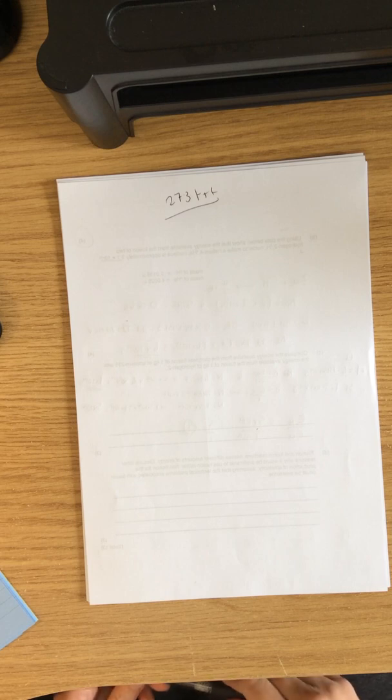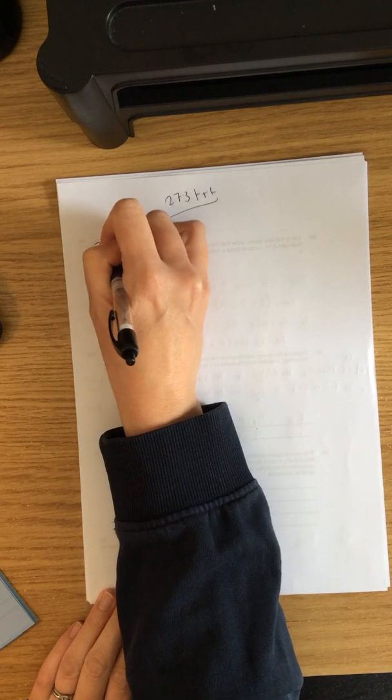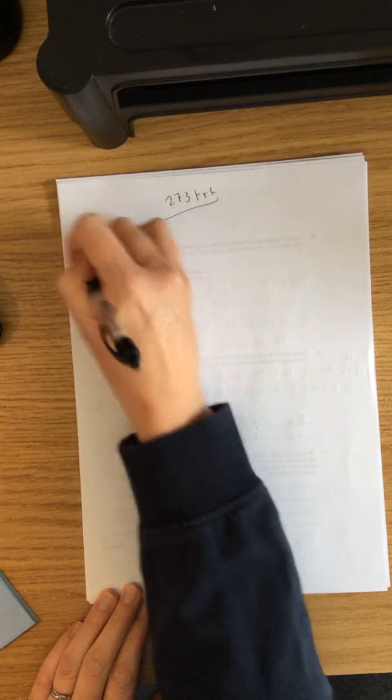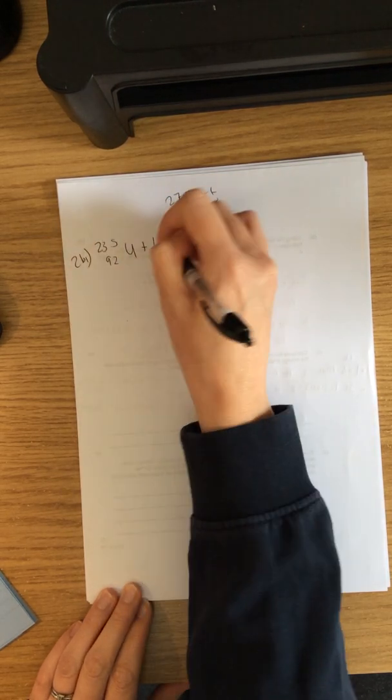And B, part 1, the incomplete equation below represents a reaction that takes place when a neutron collides with the nucleus of a uranium isotope. Determine the values of A and B in this equation. So you've got the equation here.